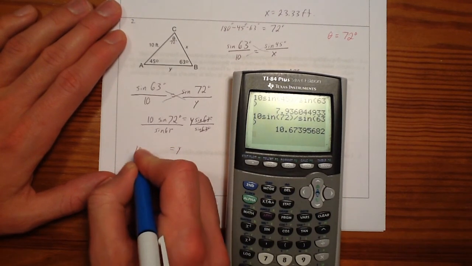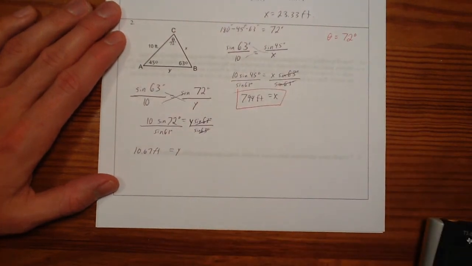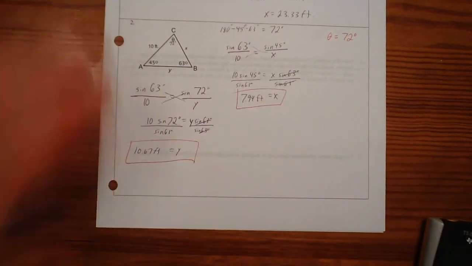y equals 10.67 feet. We have found everything that was missing in this triangle. There we go. There's number 1 and 2.